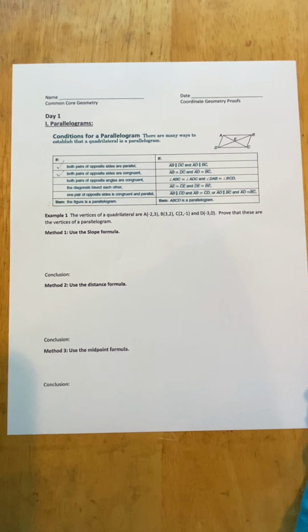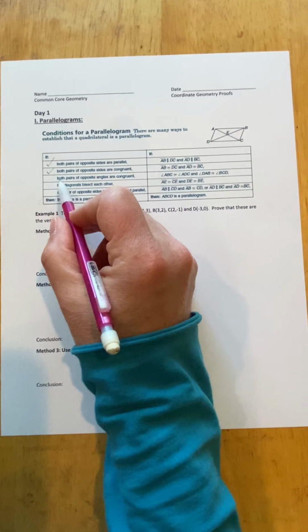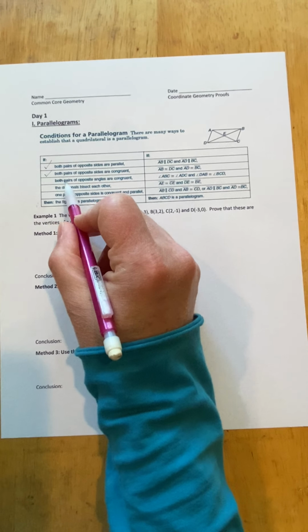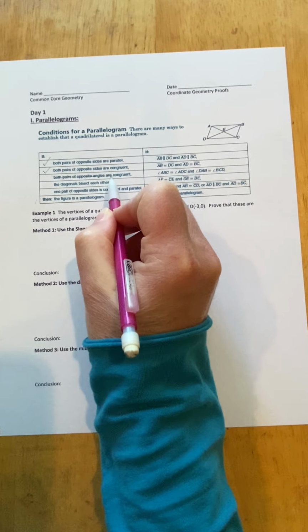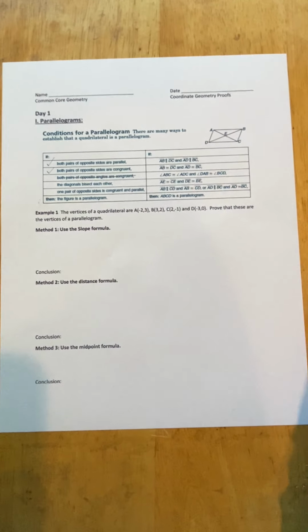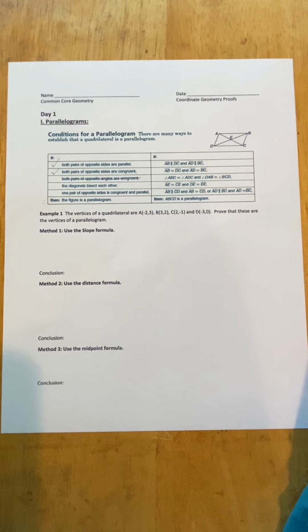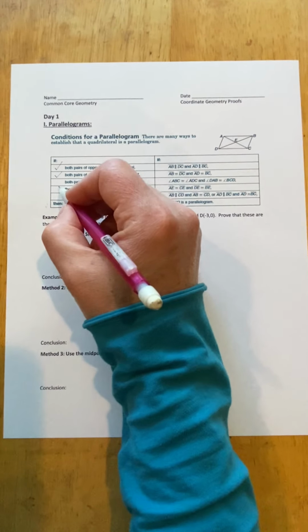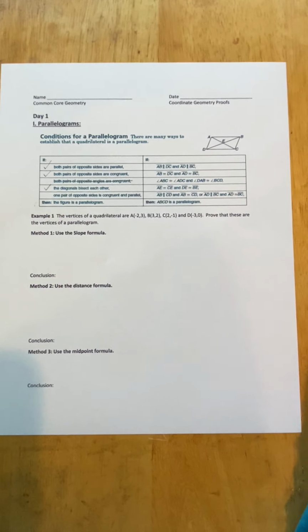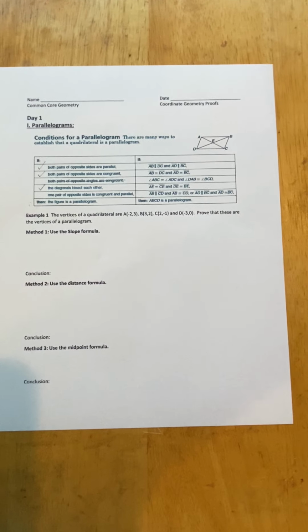Both pairs of opposite angles are congruent, although that is a good way to prove that you have a parallelogram from just regular old geometry facts. This is not going to be used when it comes to coordinate geometry proofs. Okay, the diagonals bisect each other. That's a good one. It's actually the shortest of all the reasons to use for coordinate geometry proofs.